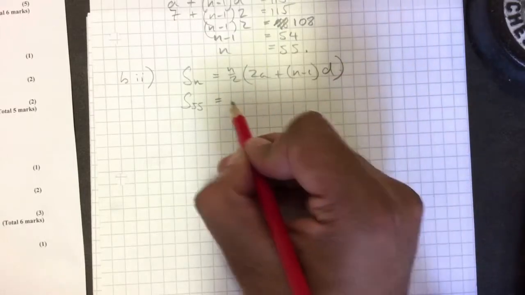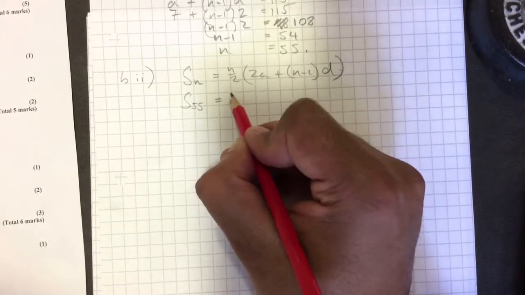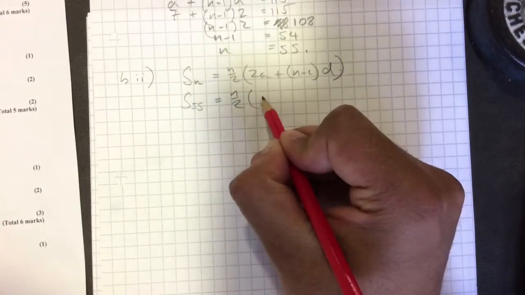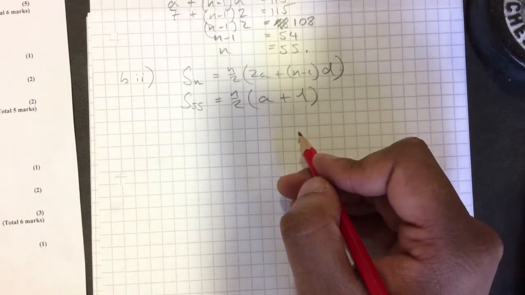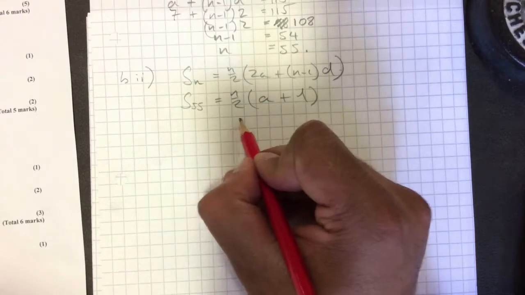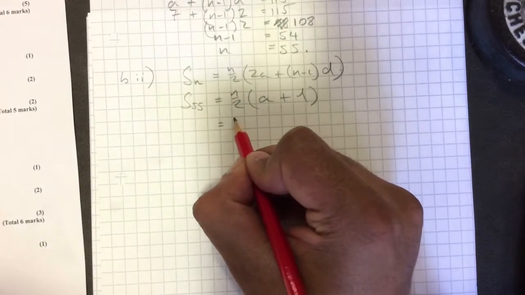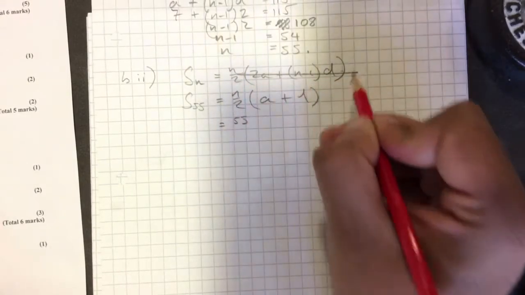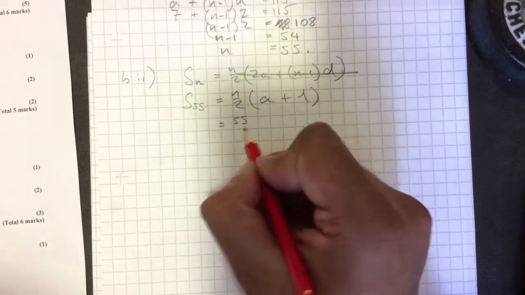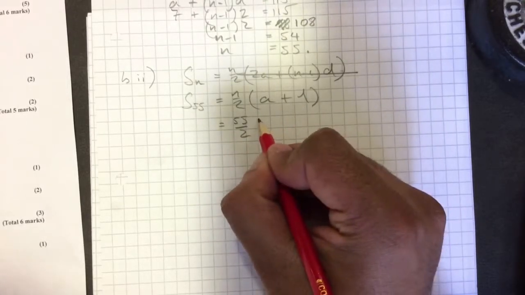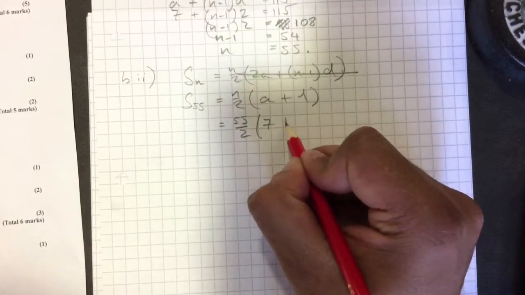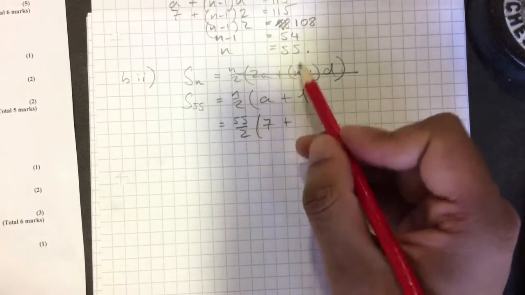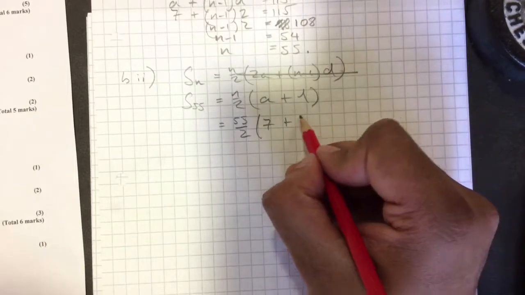Actually, instead of this formula, the better formula to use is n over 2 times (first plus the last term). That would be quicker. So we cross that through. We're using this formula instead. 55 divided by 2, and I've got 7 plus the last term, and we know the last term is 115.